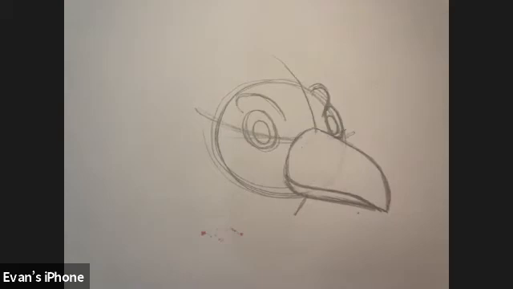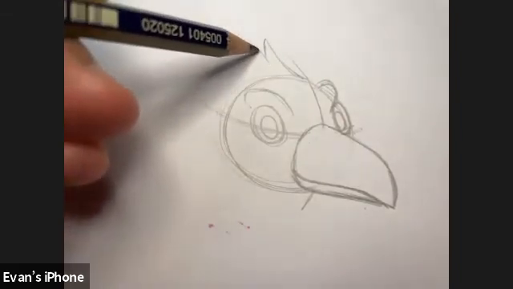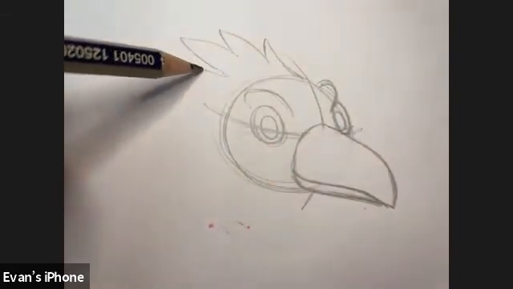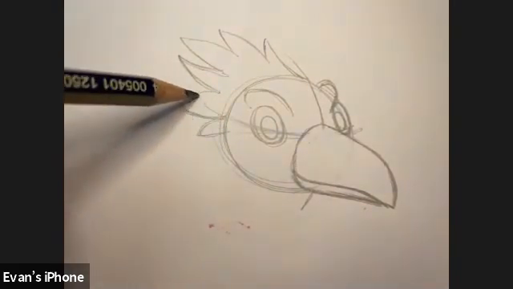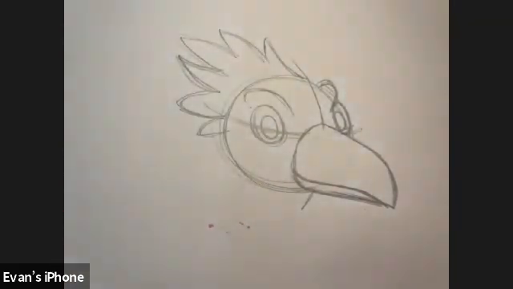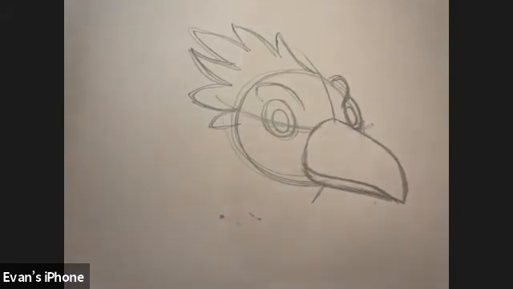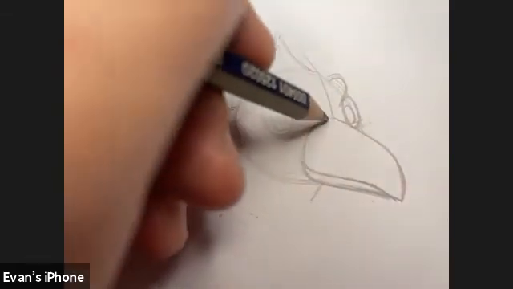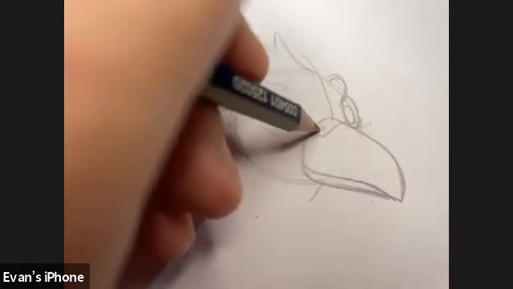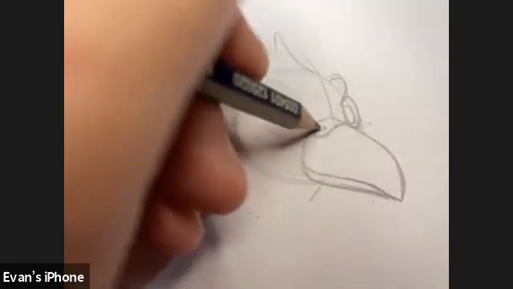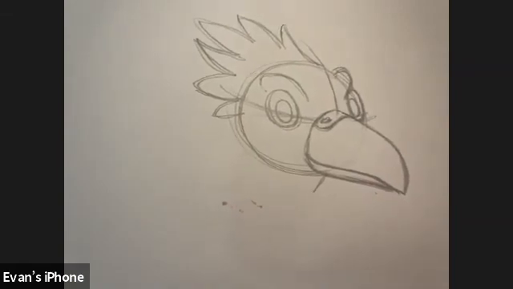Put your hand down. Okay. And then I'm going to do some feathers at the back that are going to look a little bit like flames. So I'm just going to draw some feather shapes at the back of the head there. And then it's going to have nostrils in a little section on the beak. You only get to see one nostril. So that's the basic head.